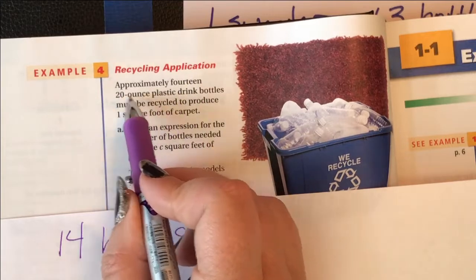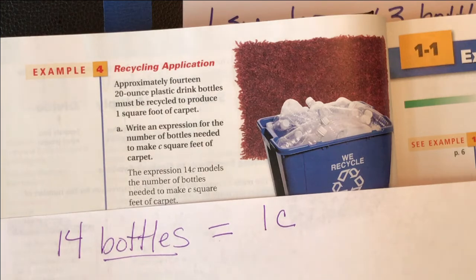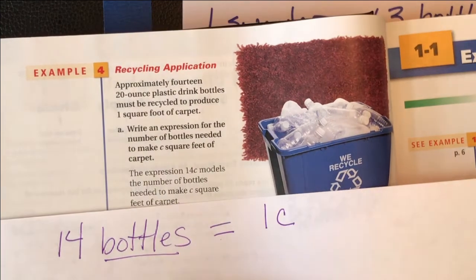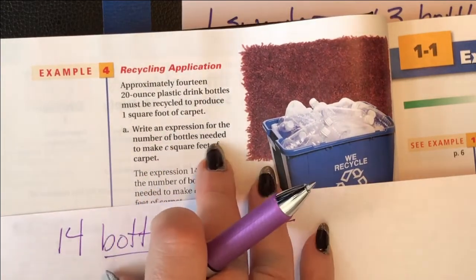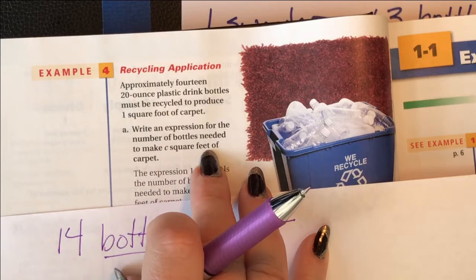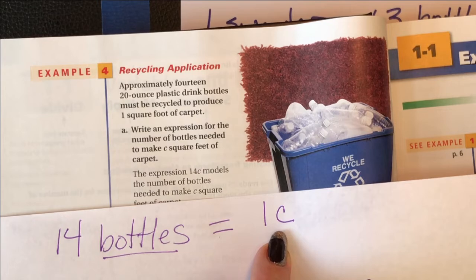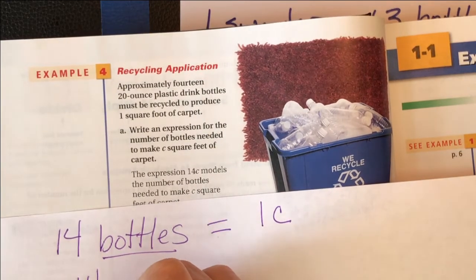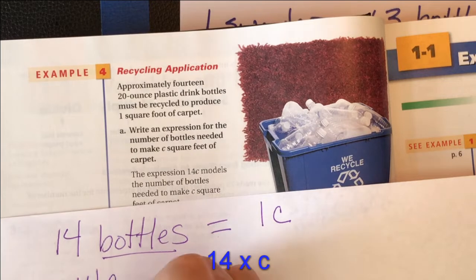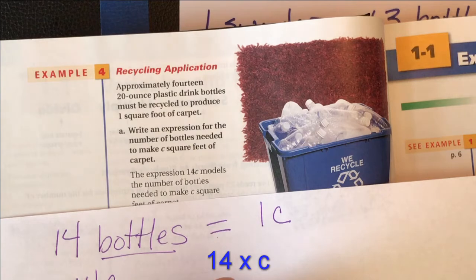And the fact that they give you numbers in a word problem that you don't use can be frustrating. So if you can start by translating it, you're better off. A asks to write an expression for the number of bottles needed to make C square feet of carpet. Well, if 14 bottles is 1 square foot of carpet, then how many bottles does it take to make C? So I'm going to take my 14 for 1, and I'm going to multiply it by C square feet of carpet, and that's going to give me the number of bottles I need.